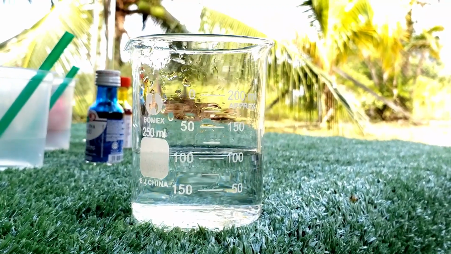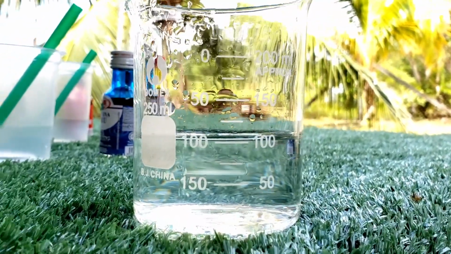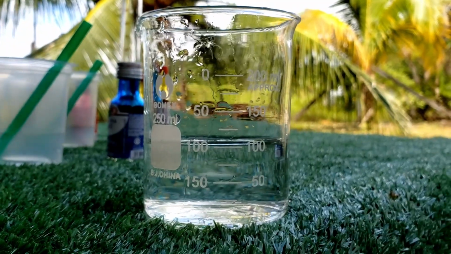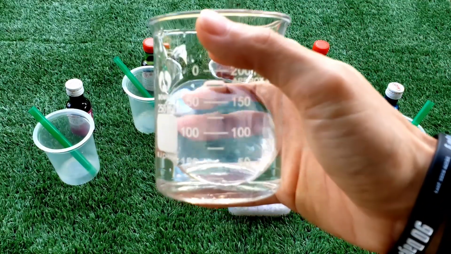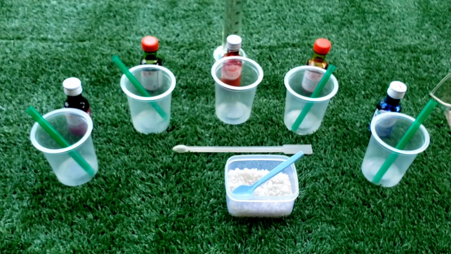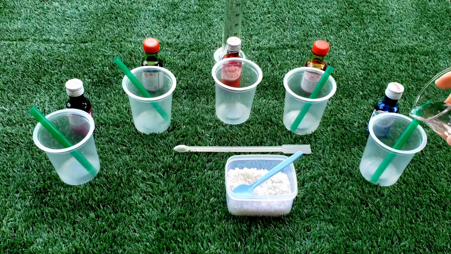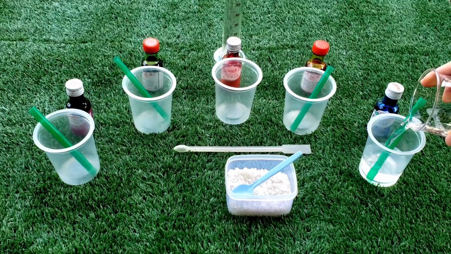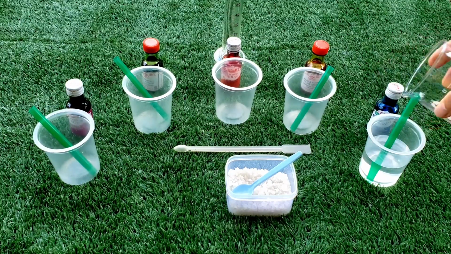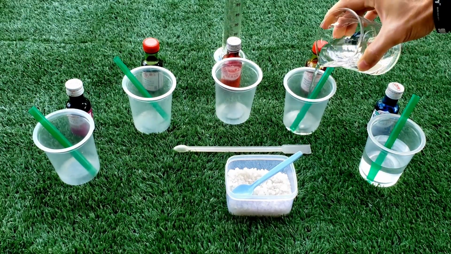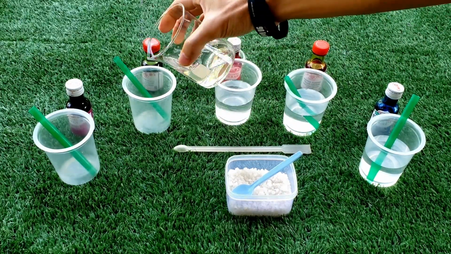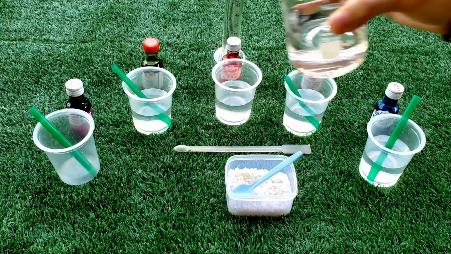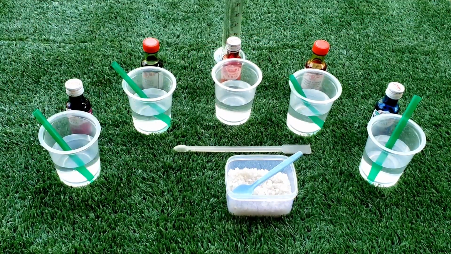First of all, we need a beaker filled with water, around 100 ml, to make sure that we fill all the cups with the same amount of water. After measuring it, we pour it into the cups given: cup 1, cup 2, cup 3, cup 4, and cup 5. Make sure that the volume is equal in all of the cups. Then prepare the salt solution.